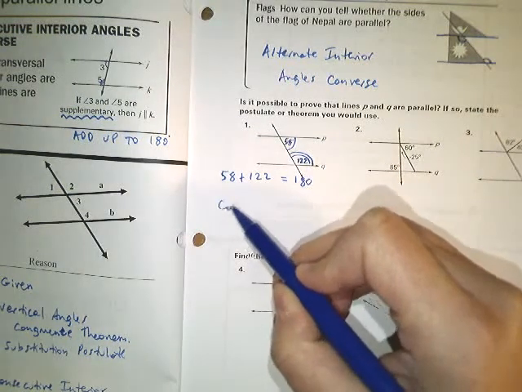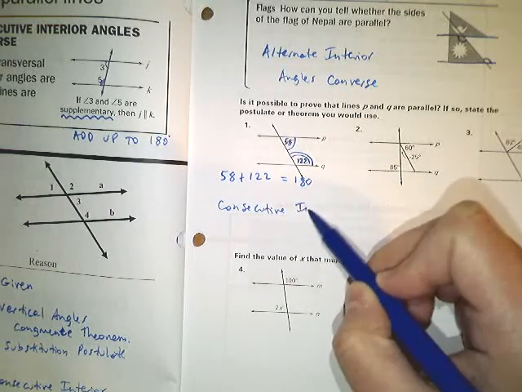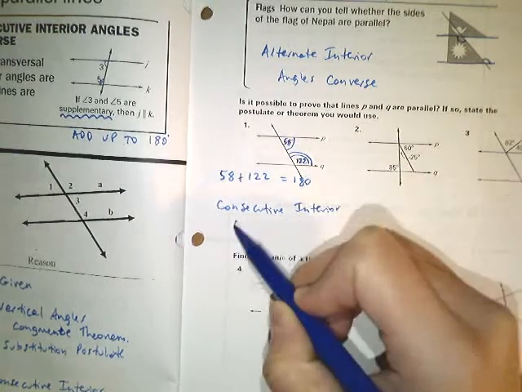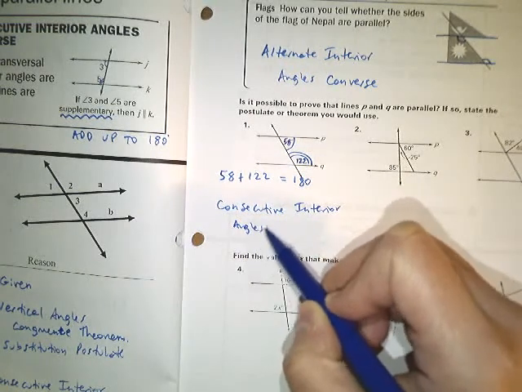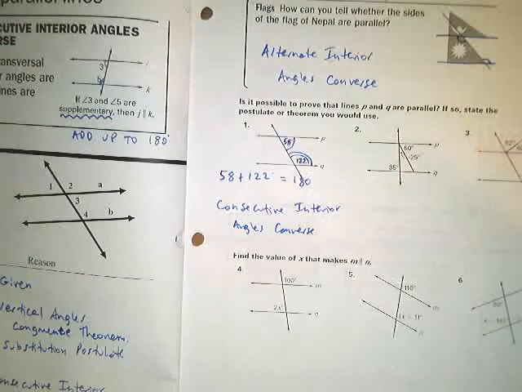Absolutely. So according to the consecutive interior angles converse, I can show those lines are parallel.